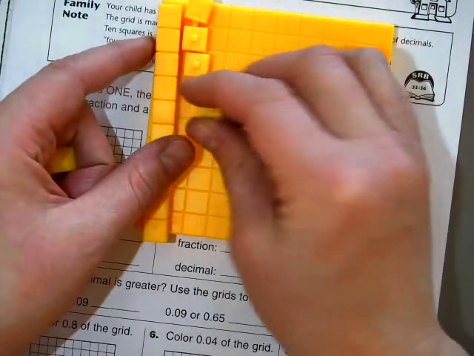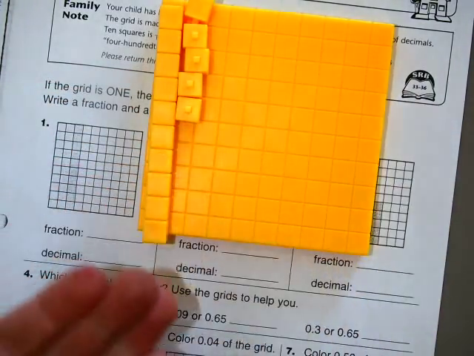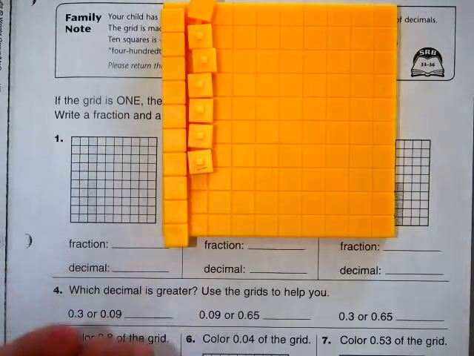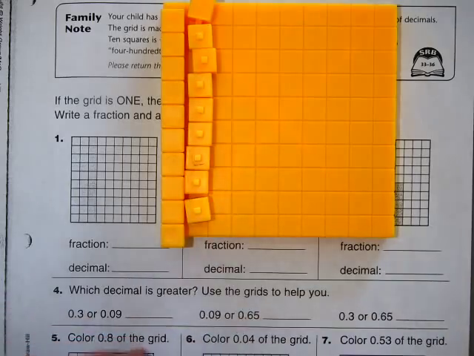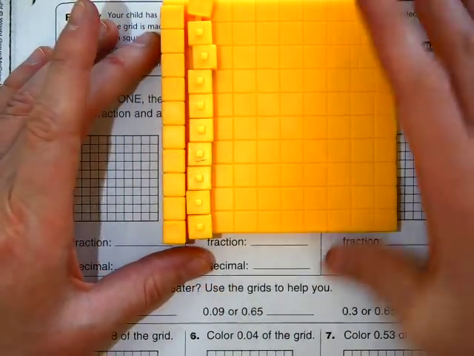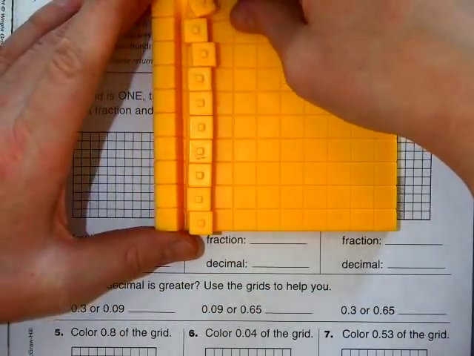So these cubes are like my pennies, if I'm thinking of it in terms of money, and the longs are like my dimes, and the flats are like my dollars. Okay, so if I were to look at that this way, I have $1 on the bottom, and then I have 10 cents, and then I have 10 pennies, which is $1.20.